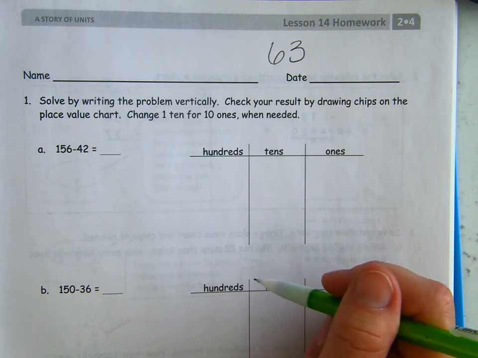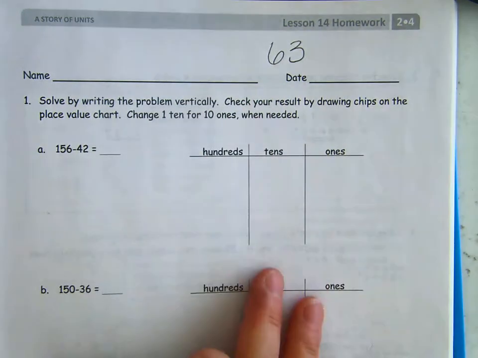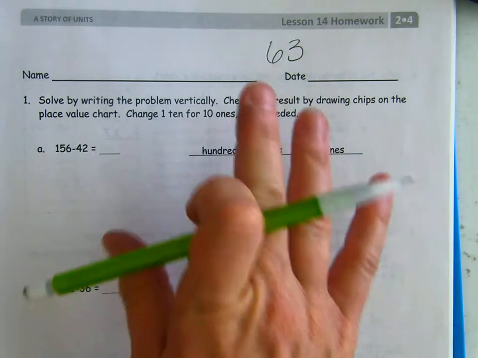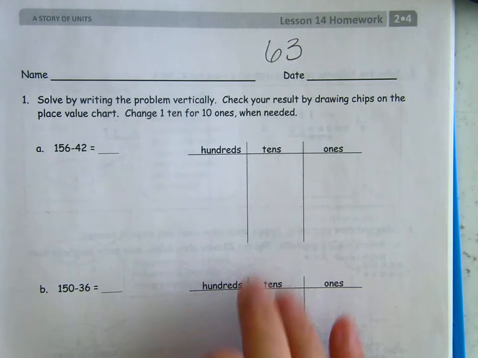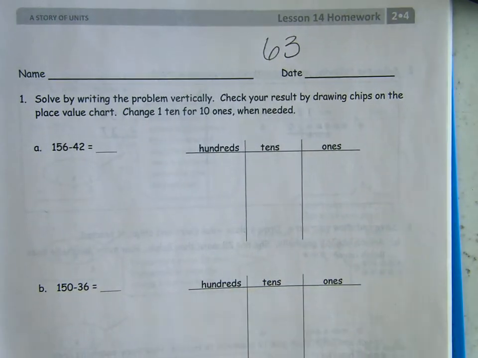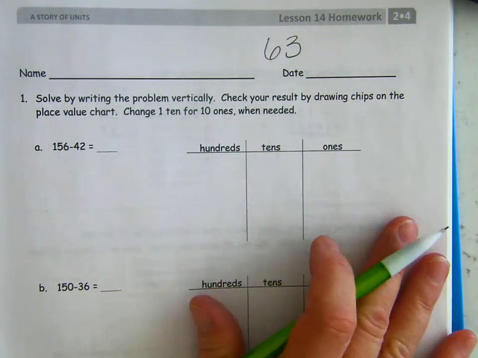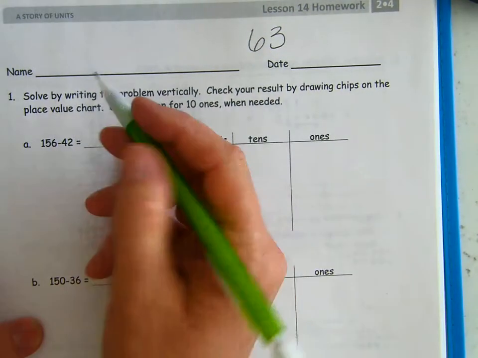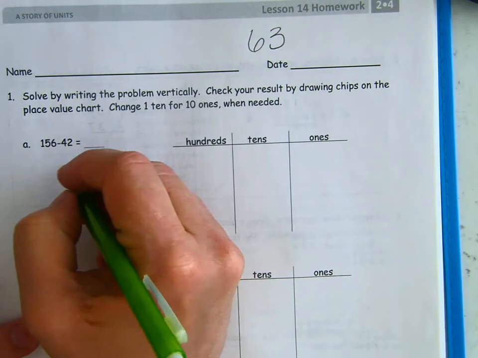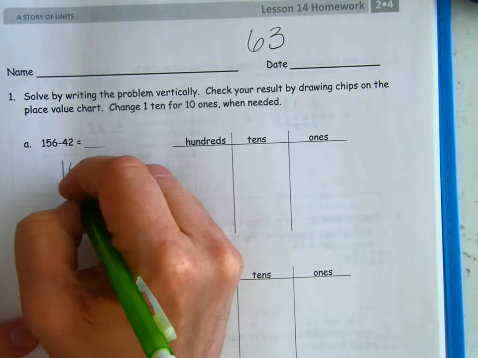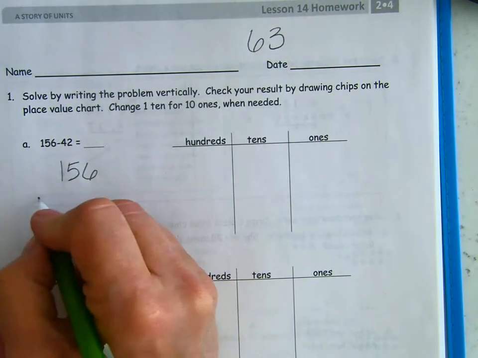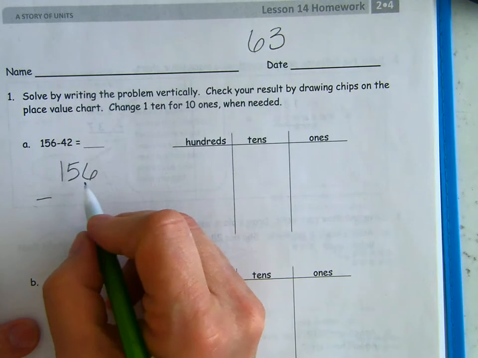All right. So I'm going to go through and I'm going to use the place value chart. But then on maybe one of the last couple of problems, we'll just solve it vertically and then we'll check. All right. So I do want to start by writing it vertically so I can see what I have. 156 minus 42.